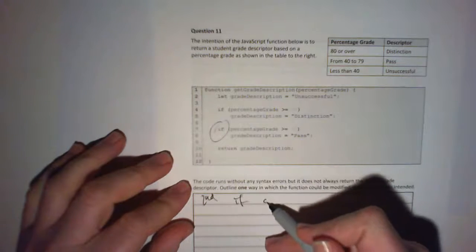Well, I can see straight away if. Okay, so the second if should be an else. So if else, so it's either one thing or the other. So if it's greater than or equal to 90, it's distinction. Else, if it's greater than or equal to 40, it's a pass. Okay, that's one thing. Okay, let's see what else we could think of, because I'm not really happy with that. There's probably a couple other things I'm trying to guesstimate on this one.